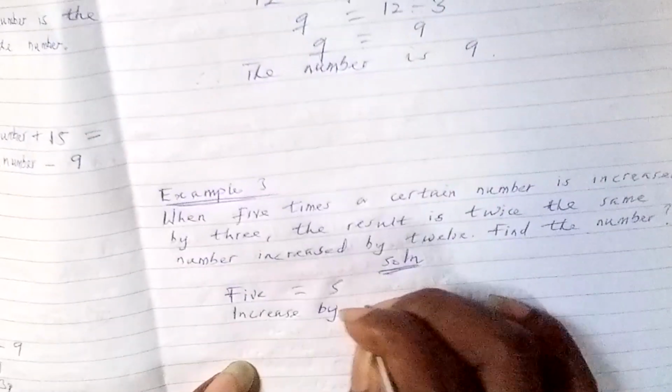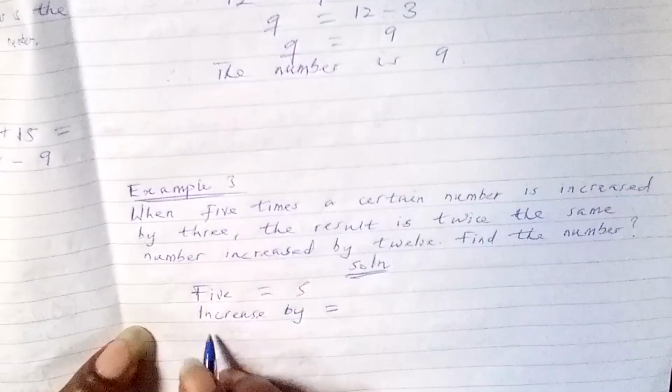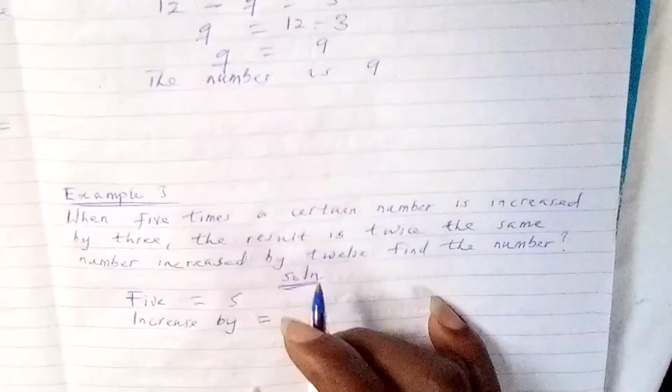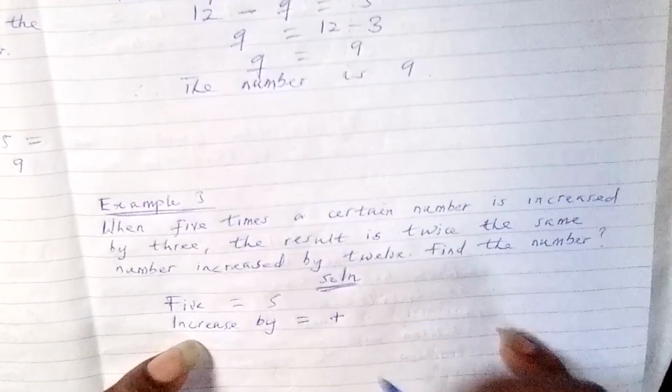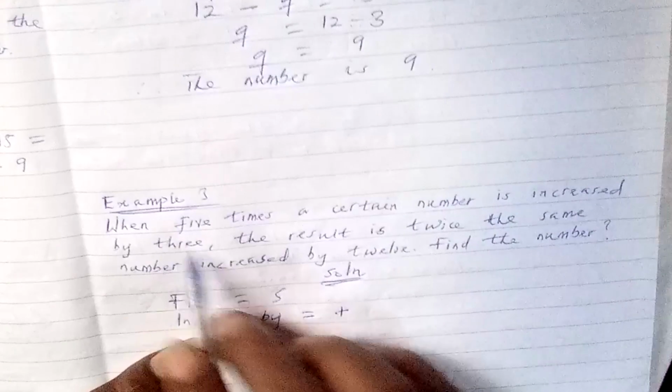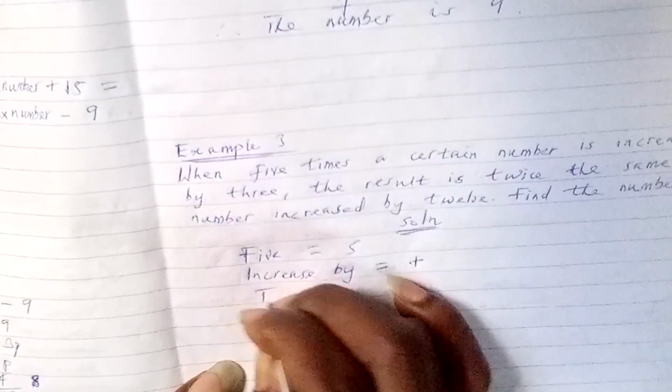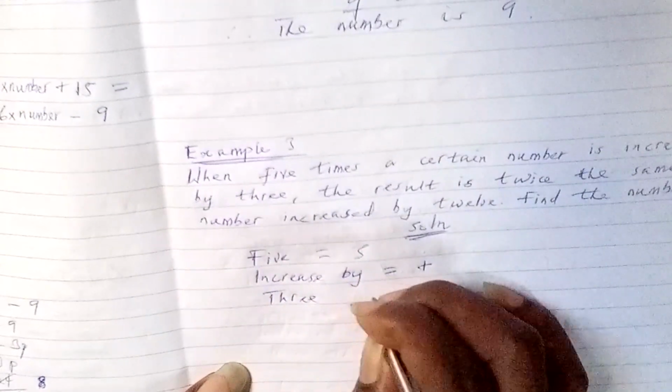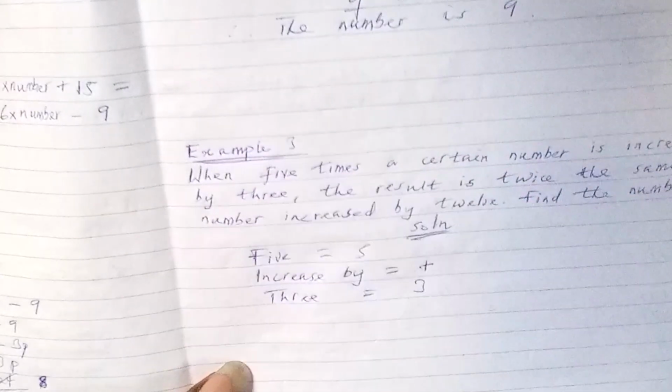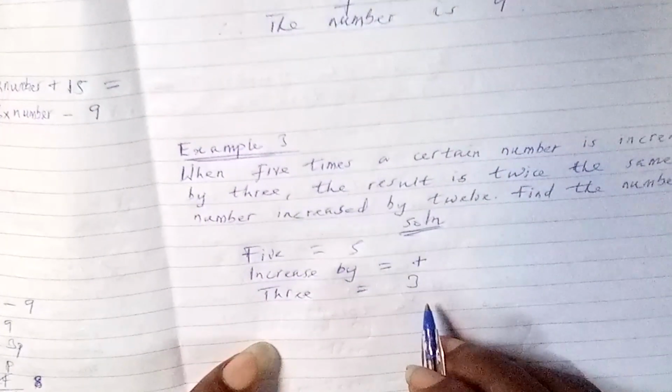In mathematics, if you see increased by, then it means that we are talking about the addition sign. And it is increased by what? 3. 3 could be written as 3 in terms of number.